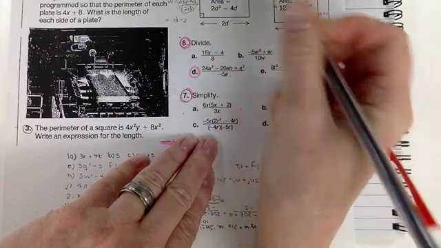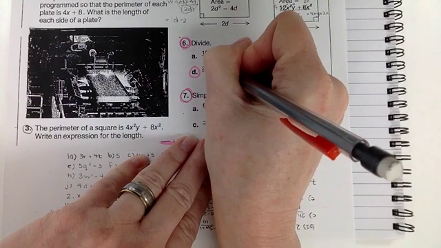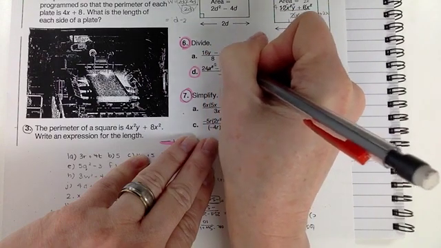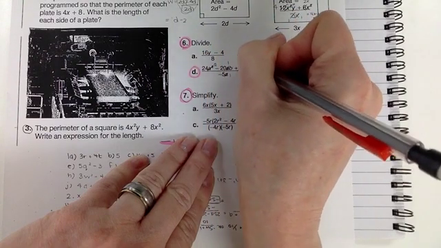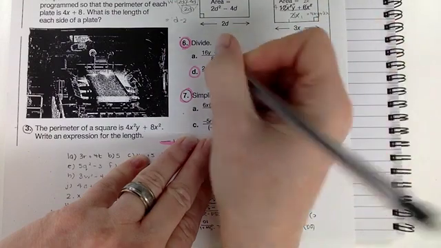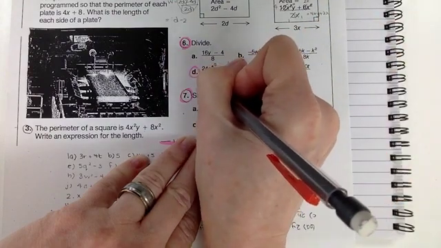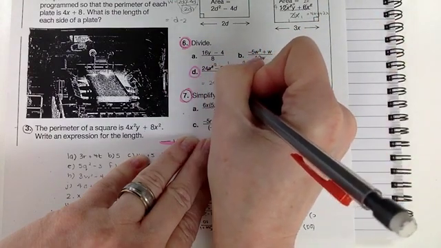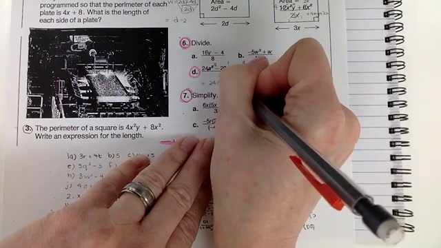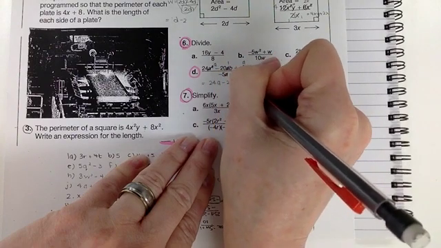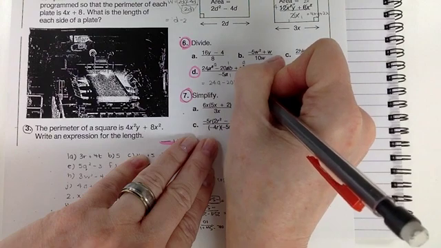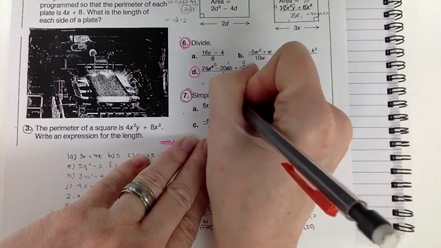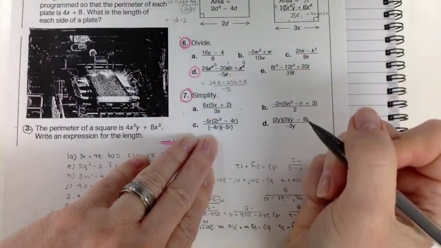Divide by A, divide by A, divide by A, divide by A. That leaves me with 24A minus 20B plus A all over negative 5.